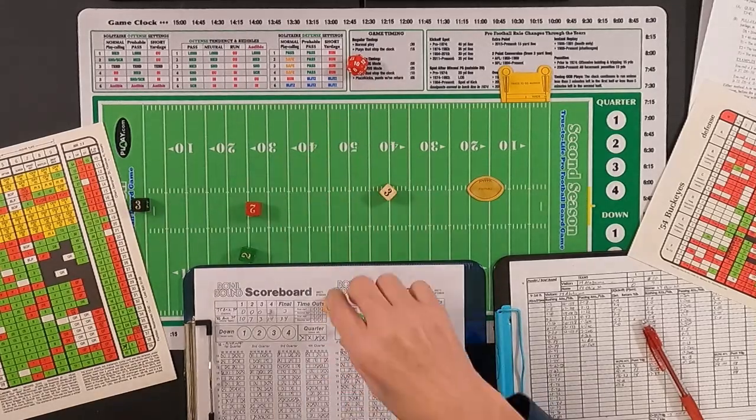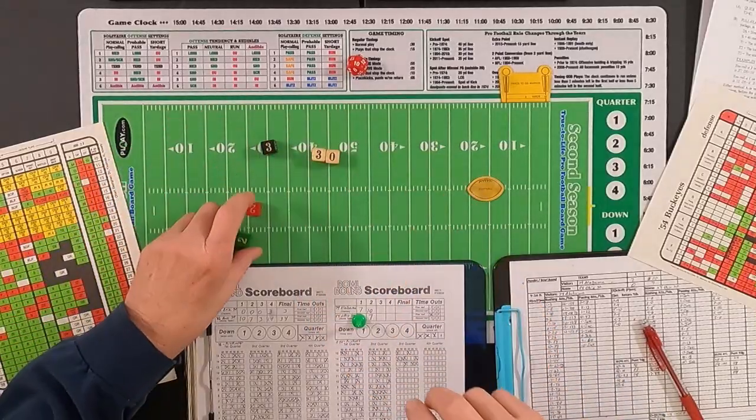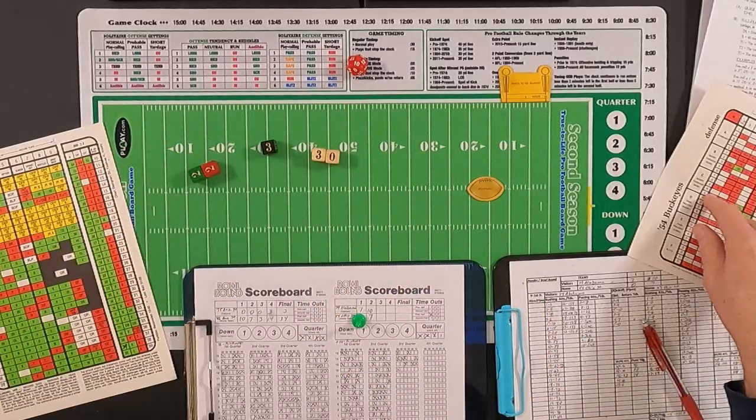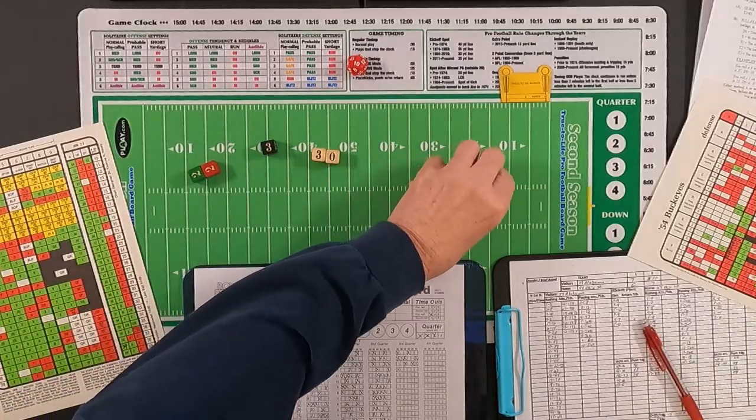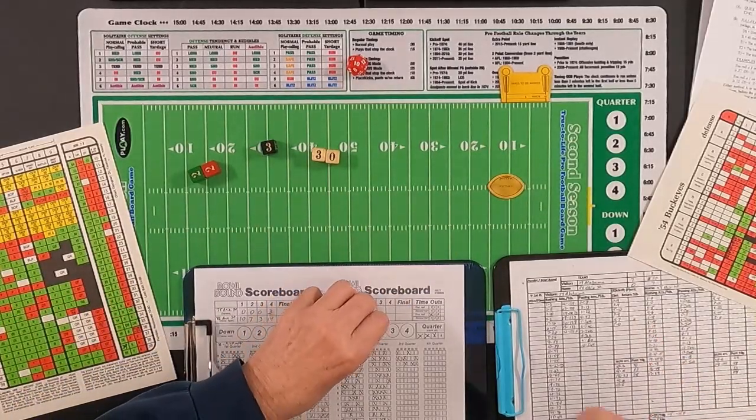Okay, here we go. He gets a 33. I got a 4. A 4 is 0, nothing. He gets a 33, 5 in parentheses. So he gets 5 yards. It's going to be second down.